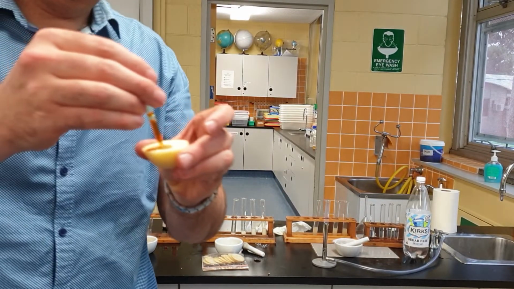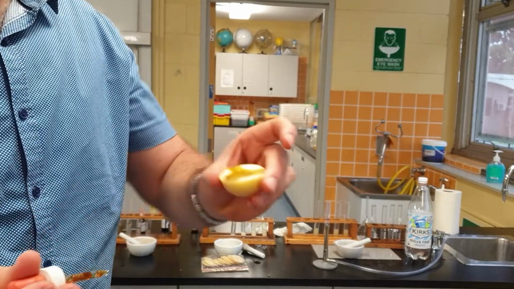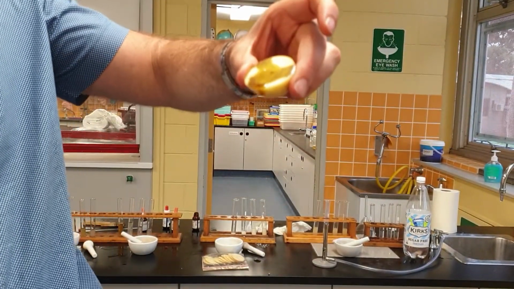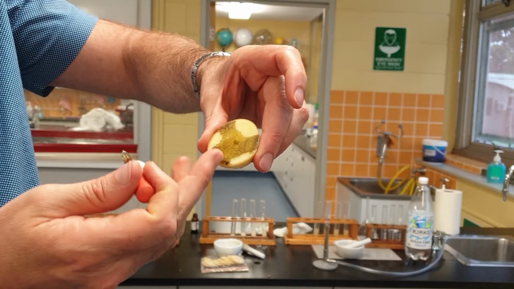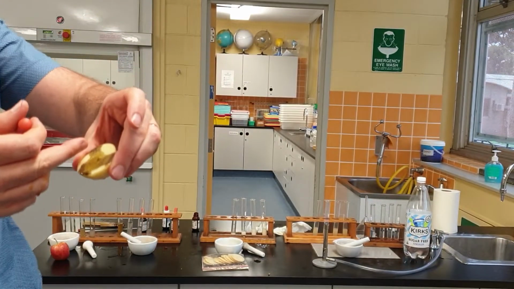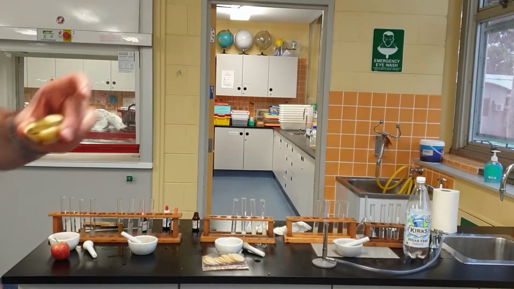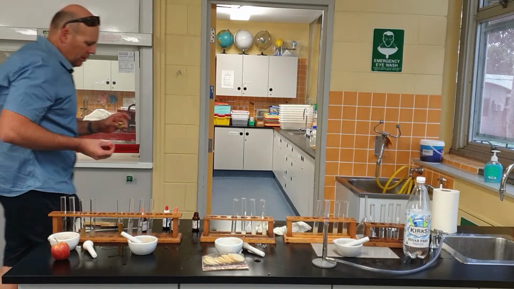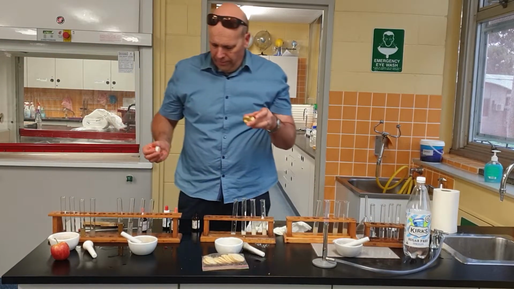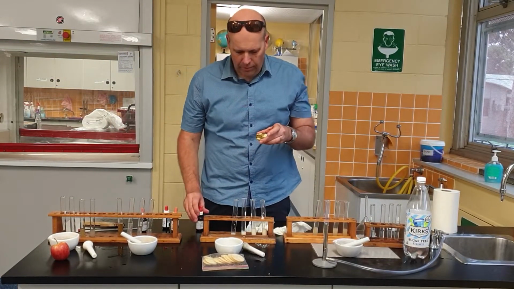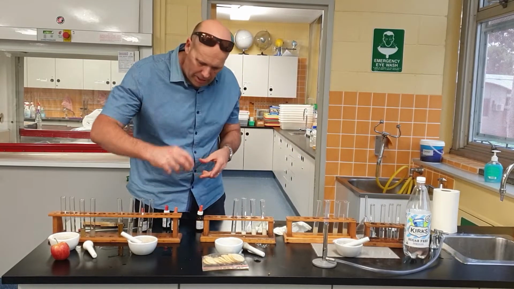Let that just soak in. You notice that? You see how it's gone dark there? Okay, so that's the starch grains in the cells of the potato cells. So, to answer the question, does it contain starch? Absolutely it does. So potato does contain starch.